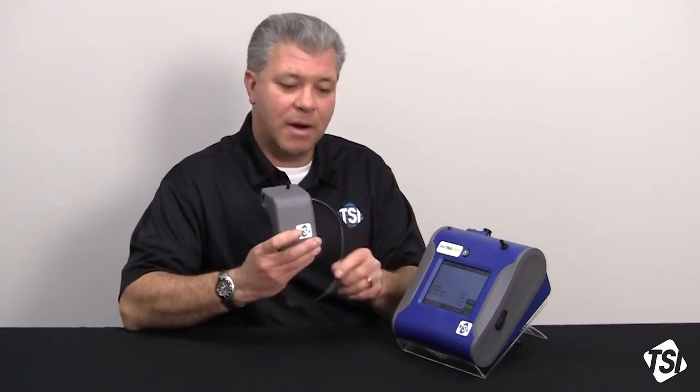Today we're going to be going over how to use a DustTrak desktop instrument, either a DustTrak DRX or a DustTrak 2 with an Auto Zero module. The Auto Zero module was designed and developed specifically for doing long-term sampling applications.